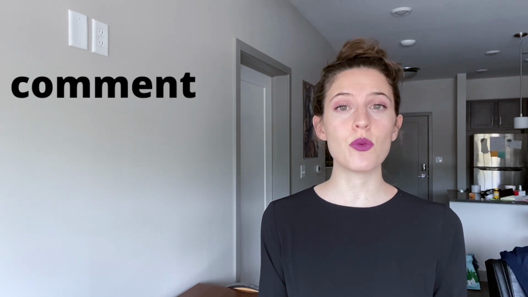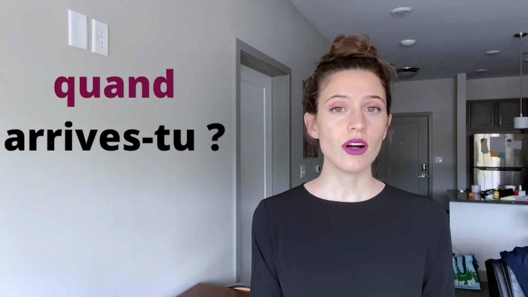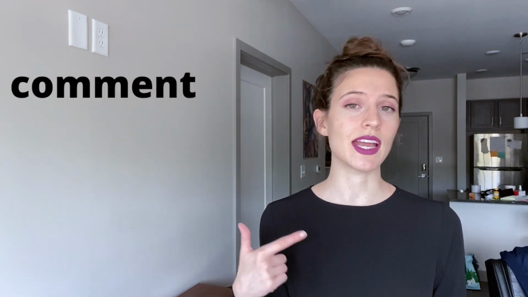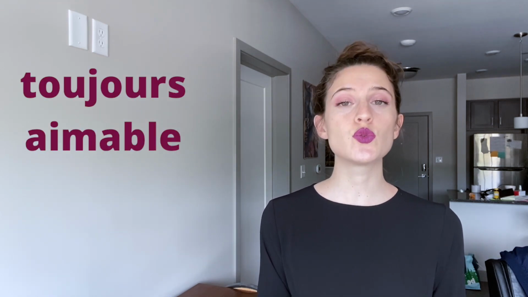The 6th category of forbidden French liaison are after interrogative adverbs and the adverb toujours. For example, with the interrogative adverb comment est-il? And also with the interrogative adverb quand arrives-tu? You're not going to be making the liaison. I do want to point out that there are some exceptions with these 2 interrogative adverbs, comment and quand, and this is going to depend on the very specific phrase that comes after, and I did talk about this exception in the previous liaison videos, so if you're not familiar with this, definitely go check those out. And an example with the adverb toujours, you would say toujours aimable, and not toujours aimable.